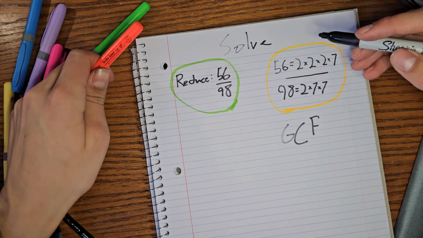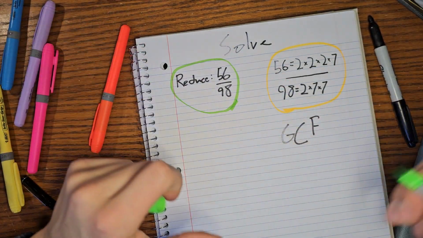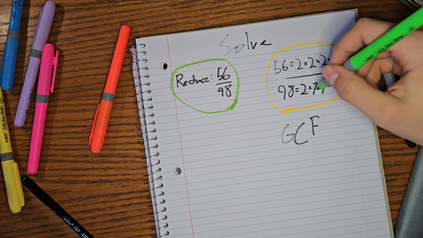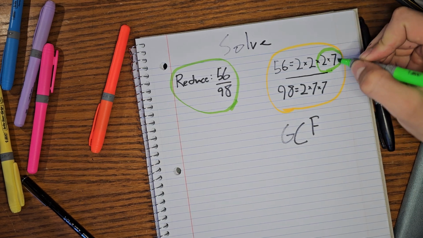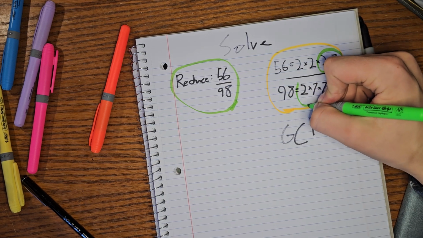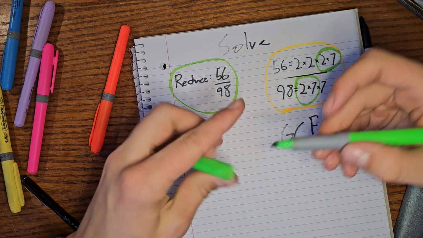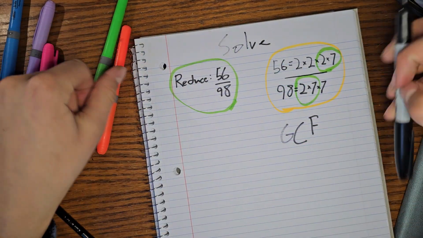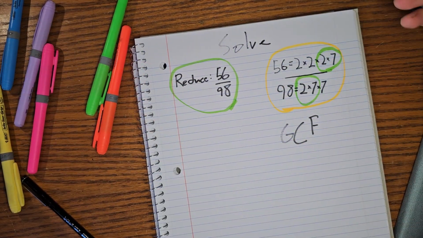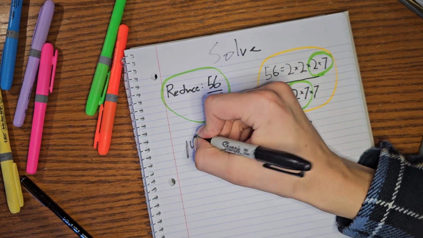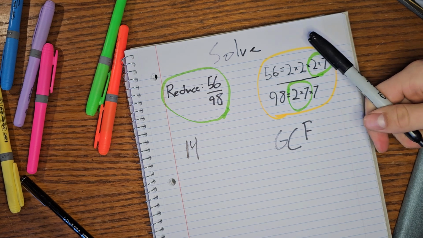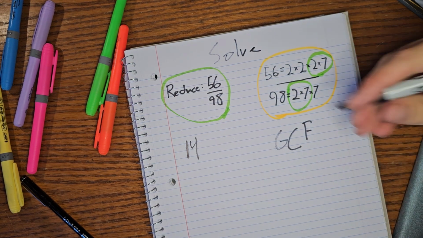So what are we looking for in this? We are actually looking for numbers that are the same, or equations that are the same. Right here we can see that there is a 2 times 7, and right here we can see that there is a 2 times 7. So this will give us a GCF. So 2 times 7, as we know, is 14. So the GCF of this number is 14.